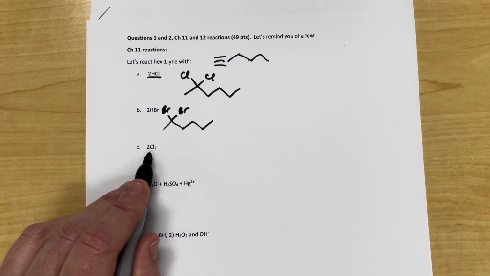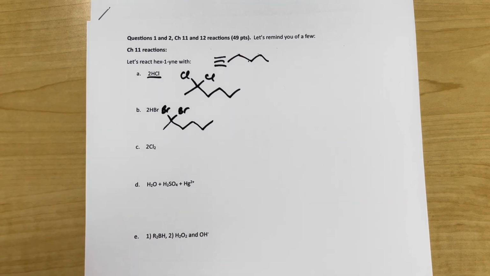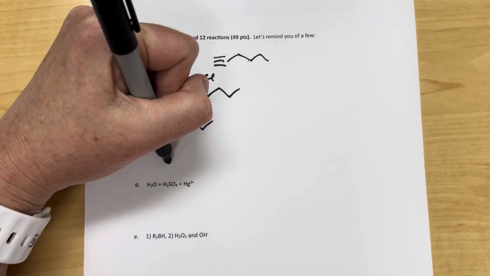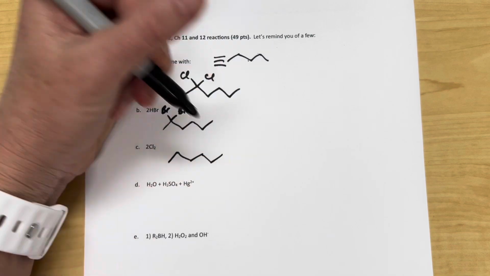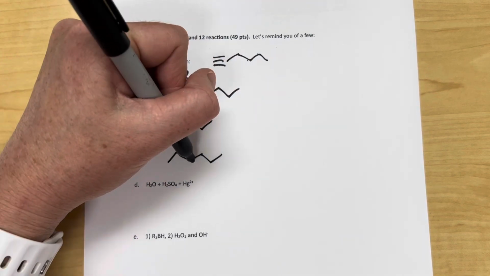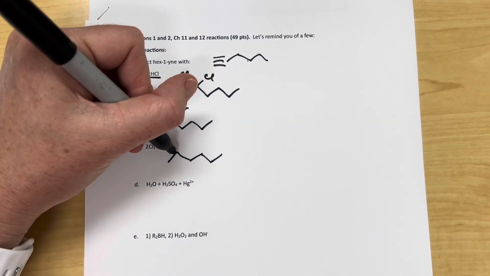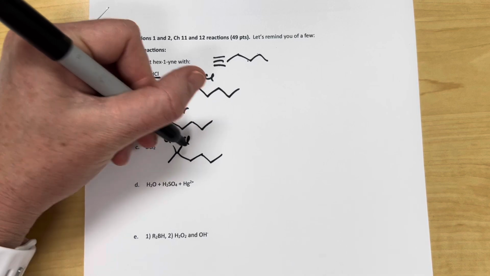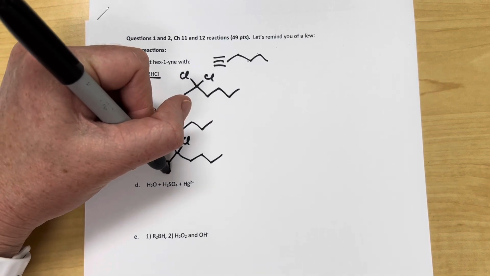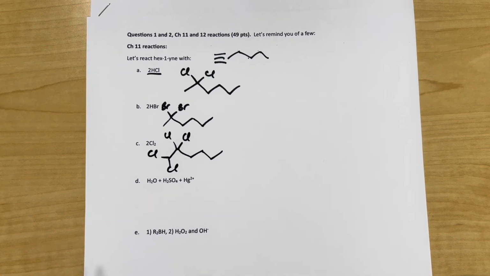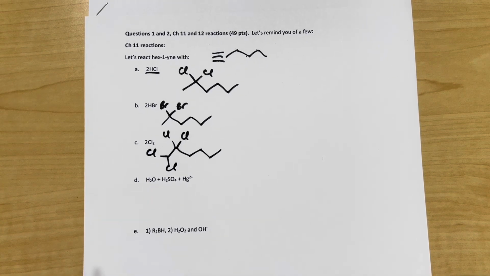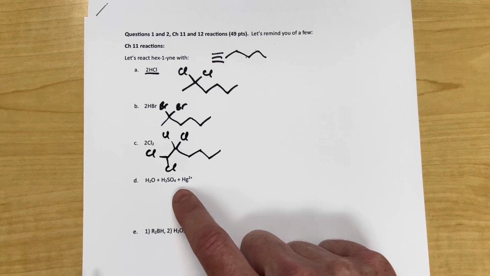All right, if we have some kind of X2, so Br2 or Cl2, we're going to get vicinal and geminal, in other words, the tetrahalide. So 1, 2, 3, 4, 5, 6, and I'll have 2 chlorines on either side of the triple bond. Okay, so now we get into some interesting parts.